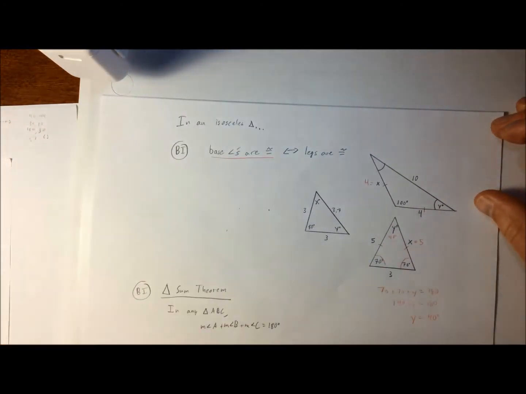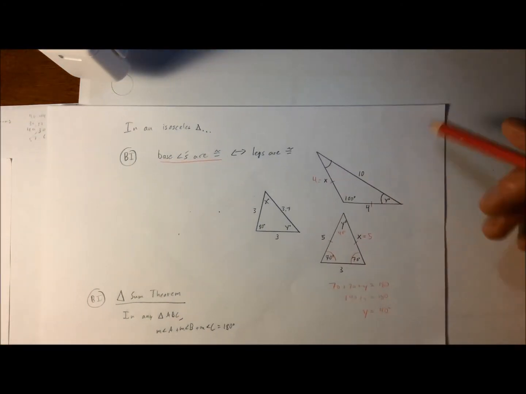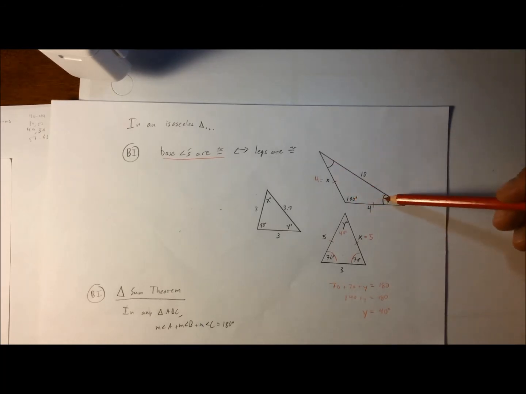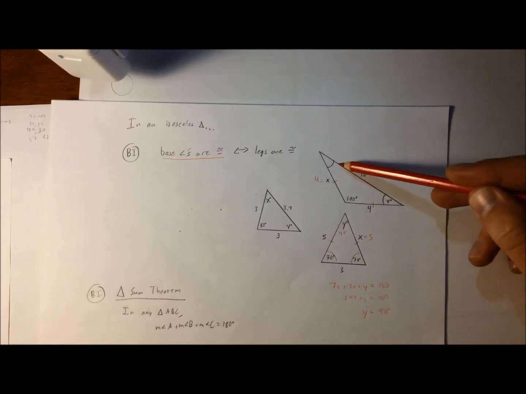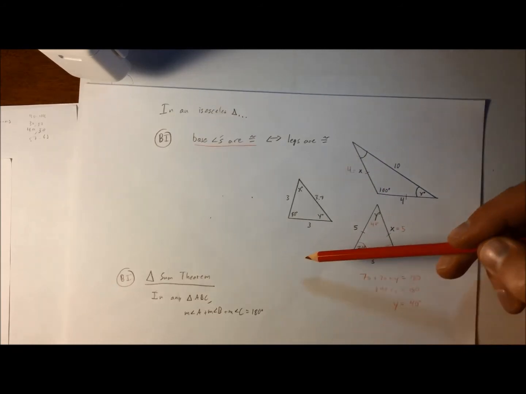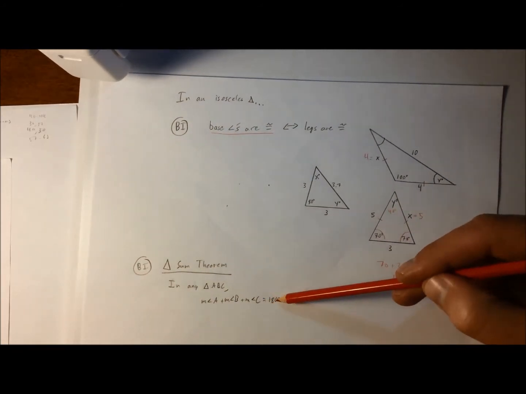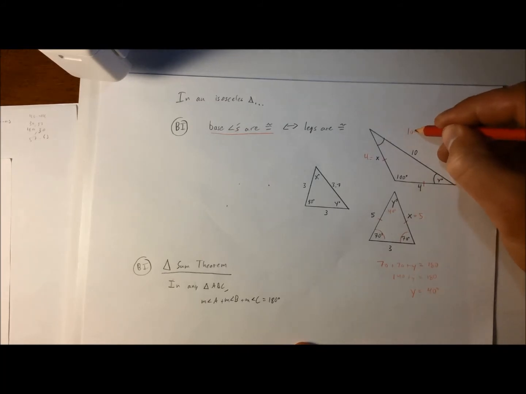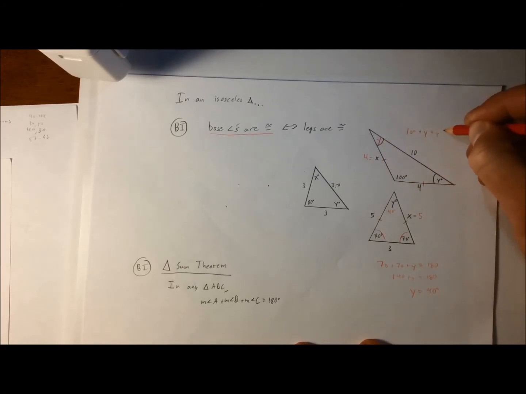Now the angle down here is 100 degrees. I'm going to turn this back. The angle down here is 100 degrees, so that means the two angles up here are going to have to add up to 80 degrees in order to make it 180. Because 100 plus, if that's y, that's also got to be y, you've got to add up to 180.